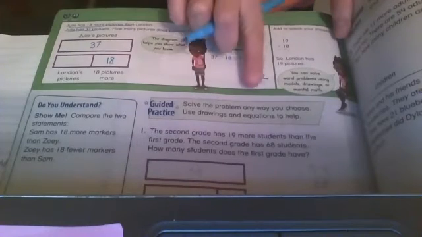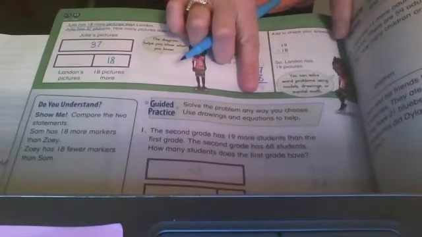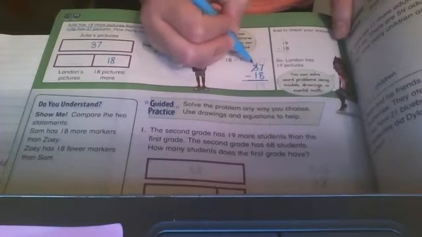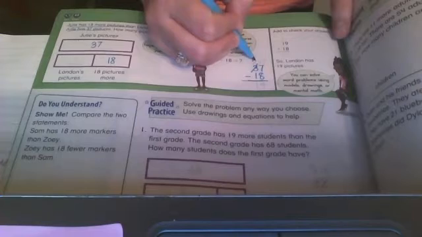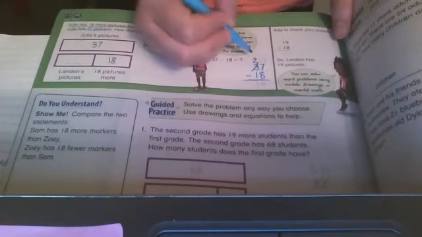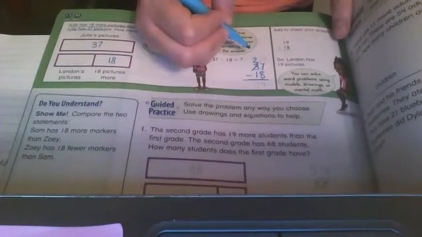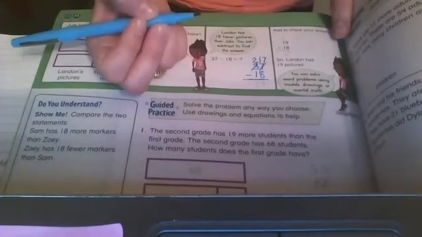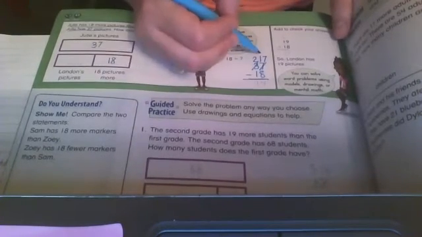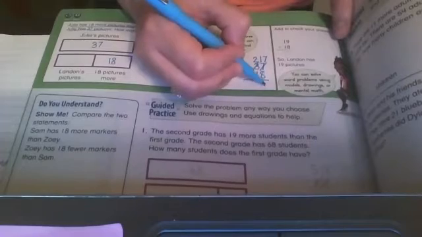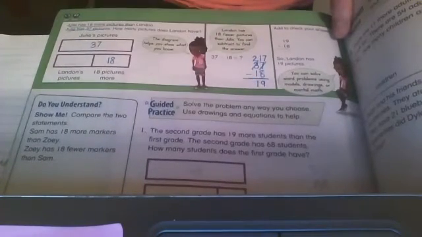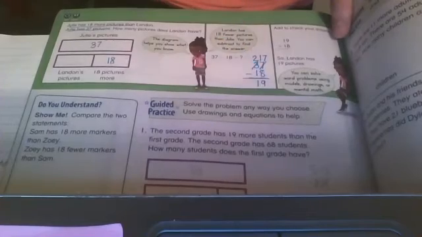She started in the ones place. She knew she couldn't do 7 take away 8, so she had to go next door to borrow. She borrowed 1 ten, so that 3 became a 2, and the 10 that she borrowed got added to the 7, so now instead of 7, there's 17. 17 take away 8 is 9, and 2 take away 1 is 1, for a total of 19.